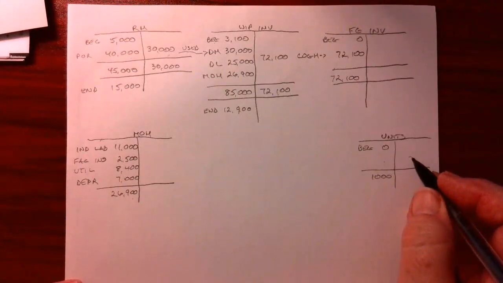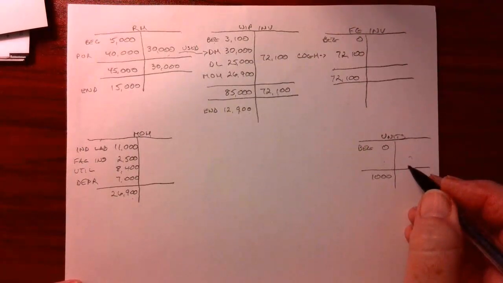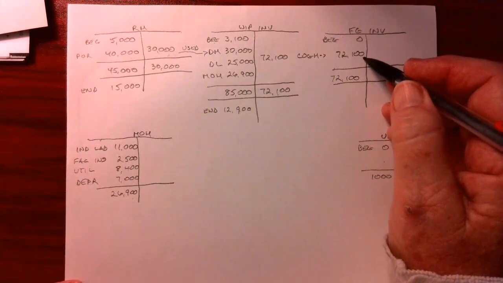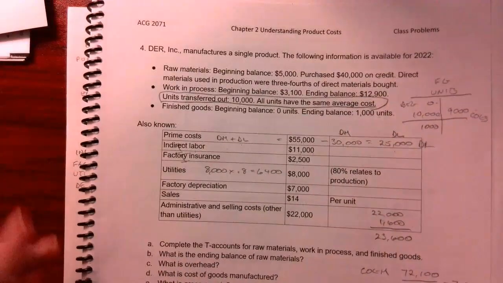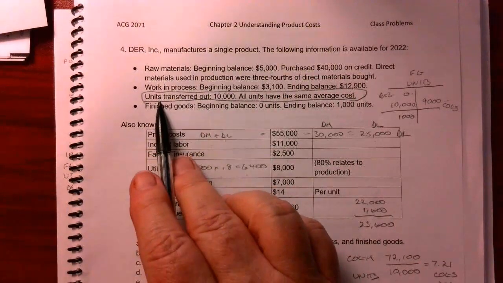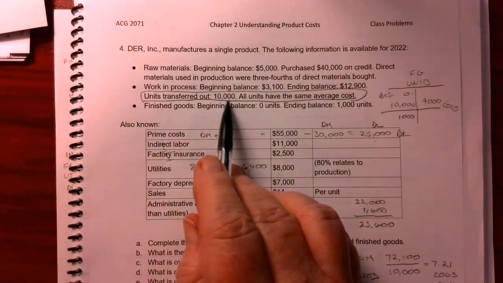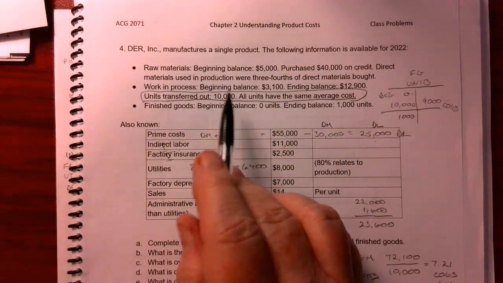Did it tell us anything else? Selling price. Okay, not yet. We know that the cost of goods manufactured was 72,100. Oh, I know what it is. In work in process, they say that units transferred out were 10,000 units. Okay, 10,000 units were transferred out of work in process.